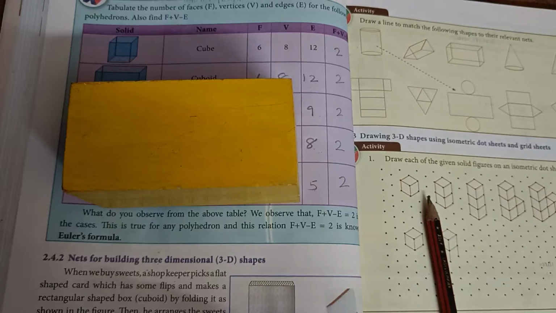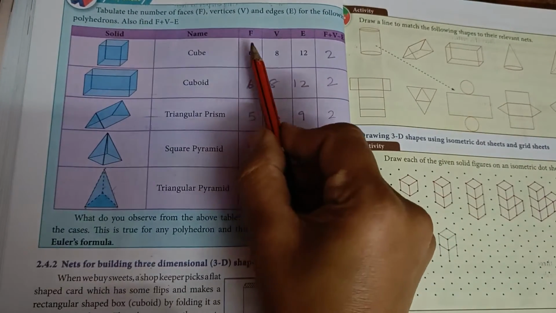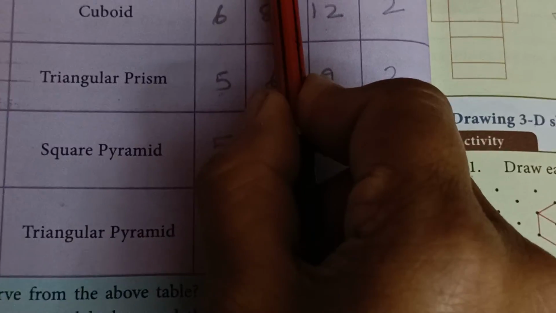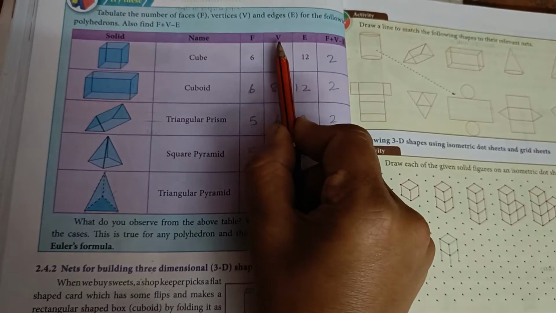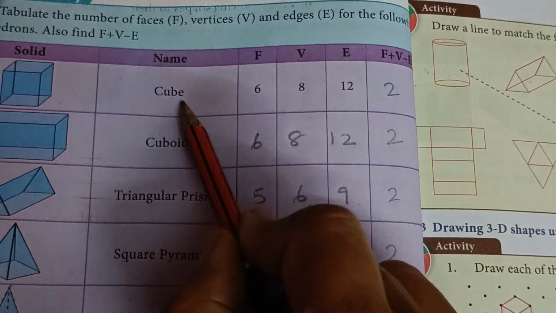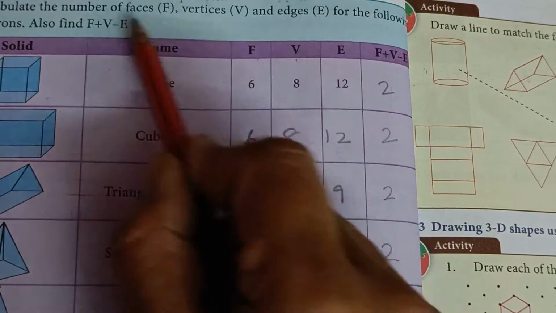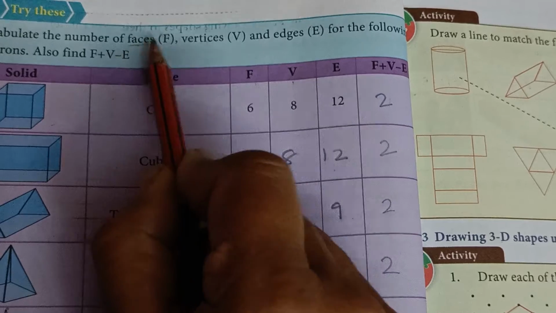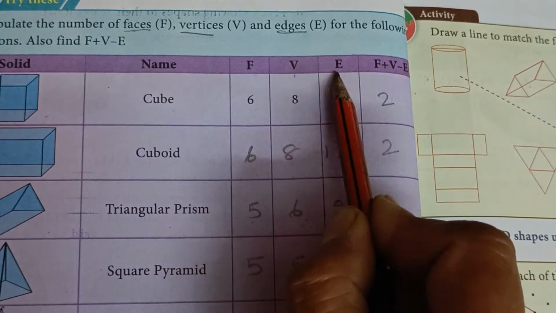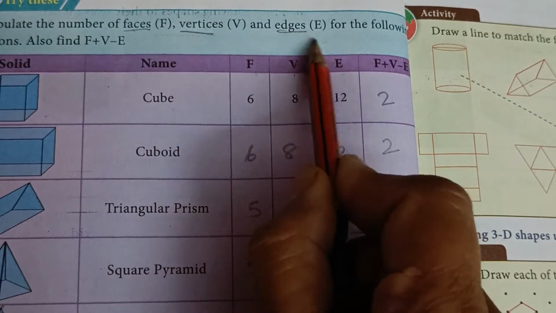Okay, children? Now we'll study about the faces. F for faces, V for vertices, and E for edges. You can see clearly now. This is the shape and this is the name. F means faces, V means vertices, E means edges. These are the short forms we have.